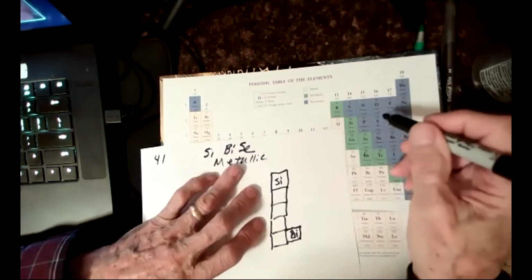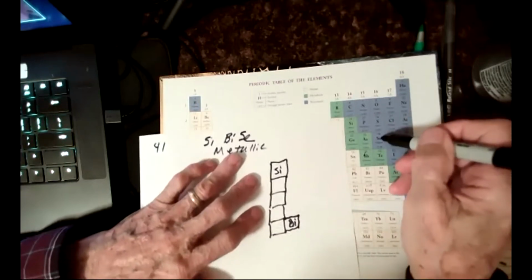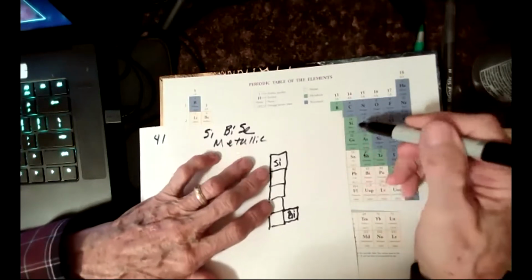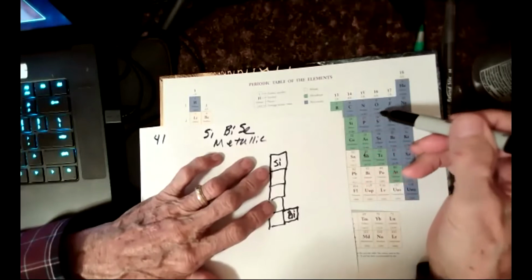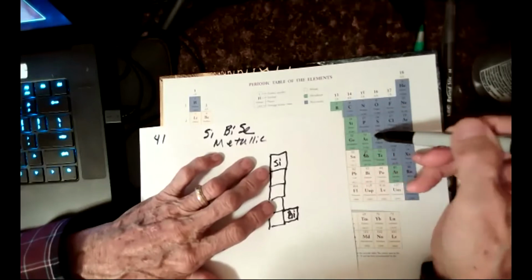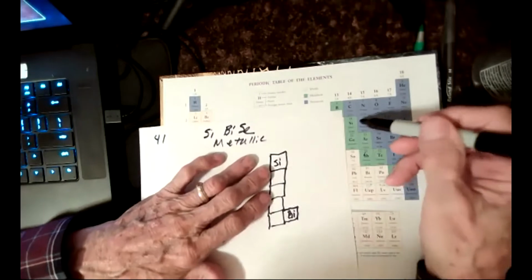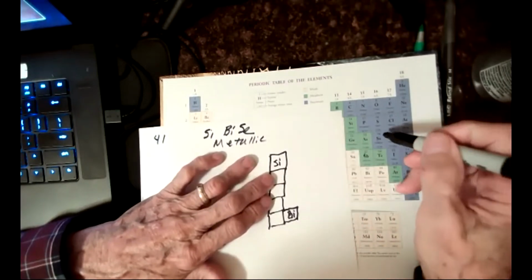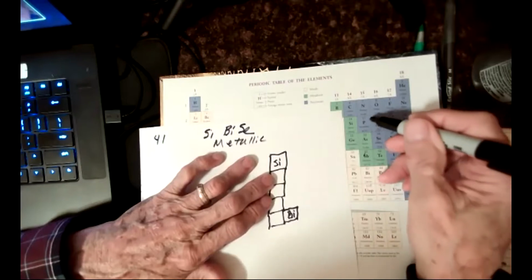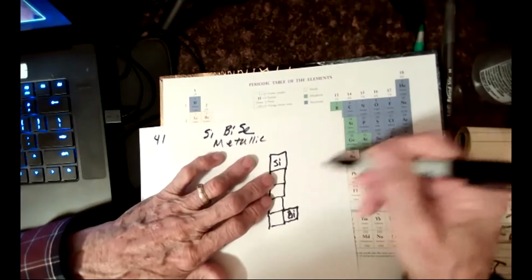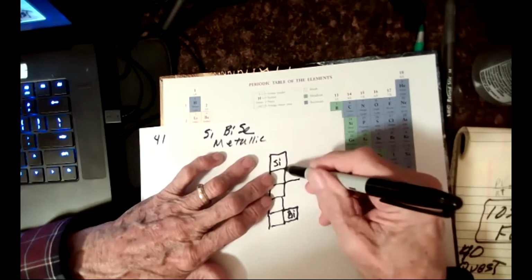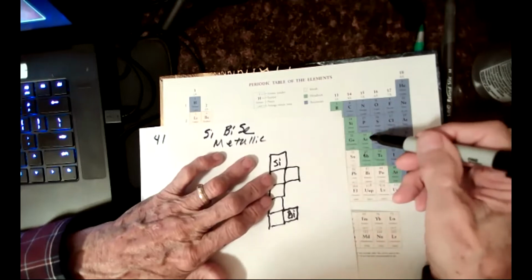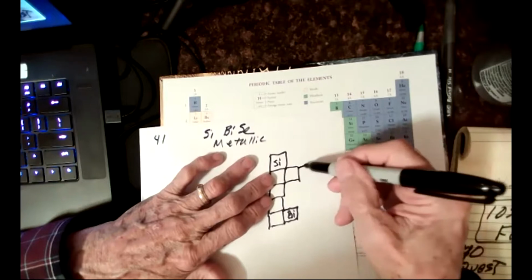And now we want selenium. Selenium relative to silicon is going to be on the next row down and skip 2 this way. So silicon is here. So I'm going to this row and I'm going to skip the first one and go to the next one.